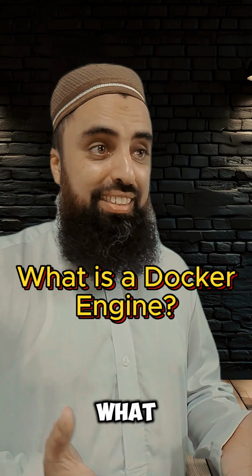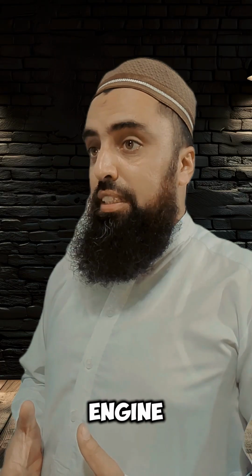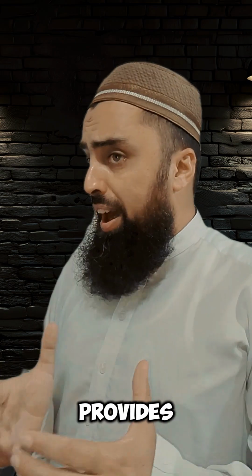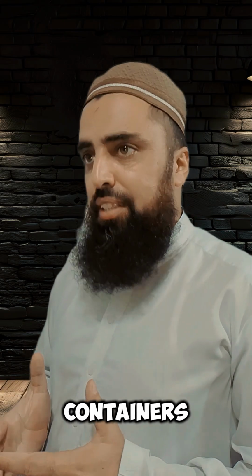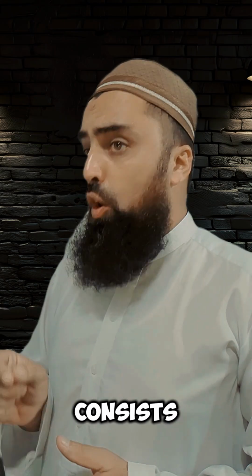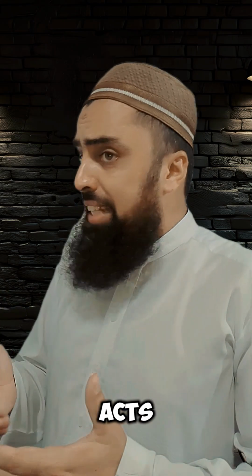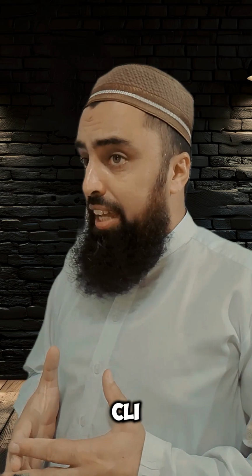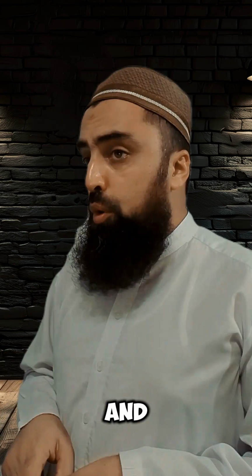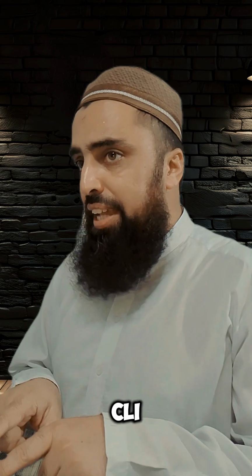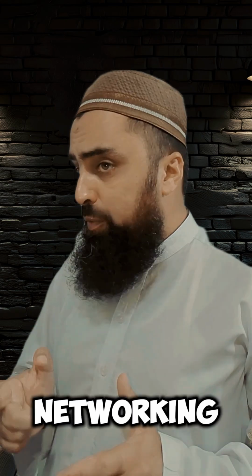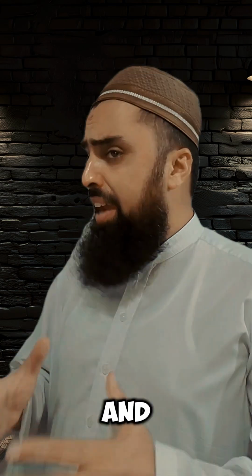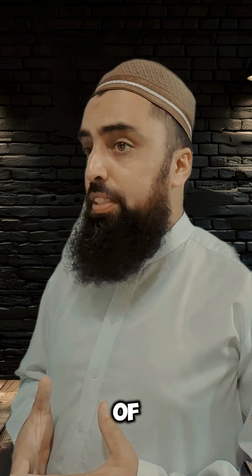Perfect. What is a Docker engine? Sir, the Docker engine is a client-server application which provides the core functionality for building, running, and managing Docker containers. The Docker engine consists of a Docker daemon which acts as a server and a Docker CLI which acts as a client, and both communicate with each other. Okay. The Docker engine manages the container lifecycle, networking, container storage, and other essential aspects of the Docker platform.